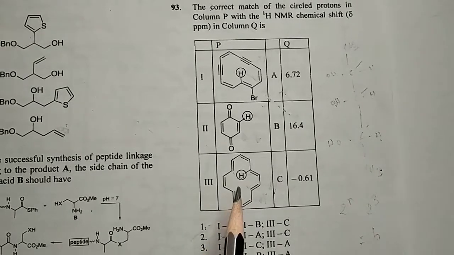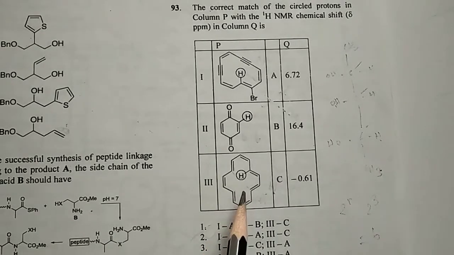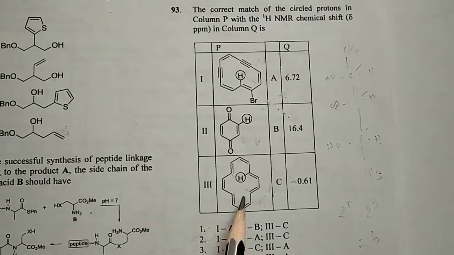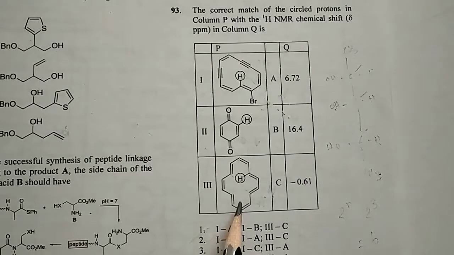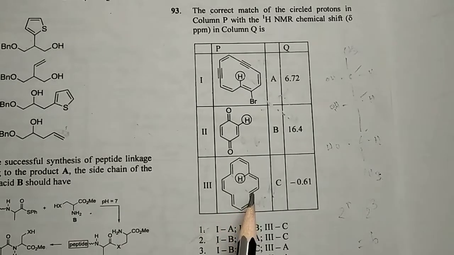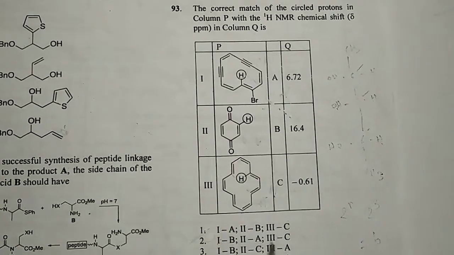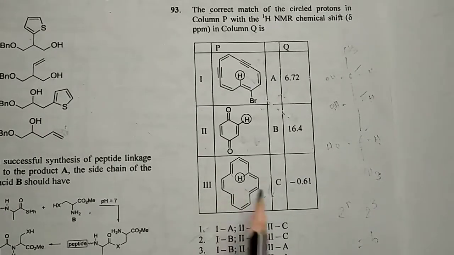Look at this one. What is this molecule? This is 14-annulene. 14-annulene is aromatic. As per Huckel's rule also, it is aromatic, with an odd number of pairs of pi electrons. If you record the proton NMR of this, you get two sets of protons. One is internal protons, another set is peripheral protons. This is one such internal proton.